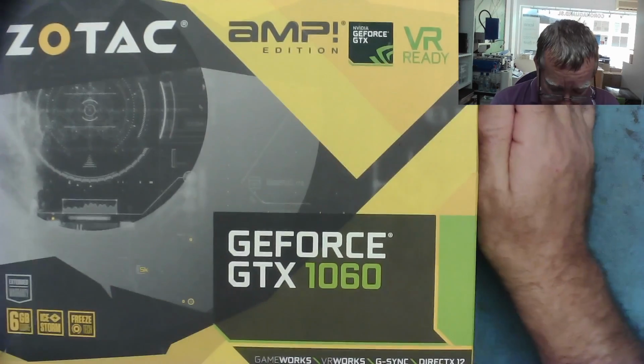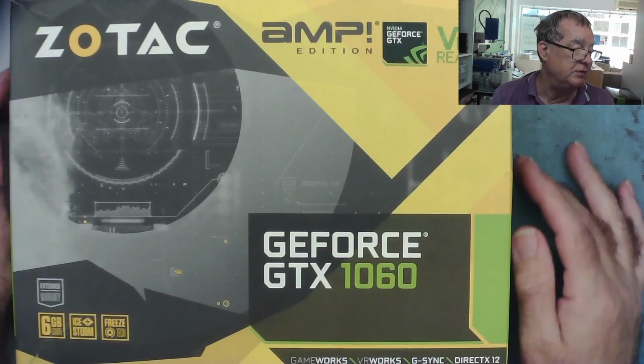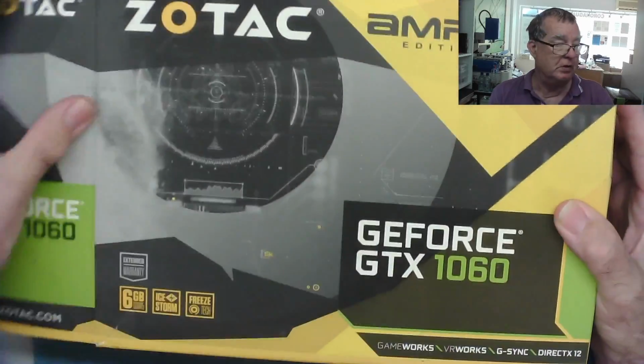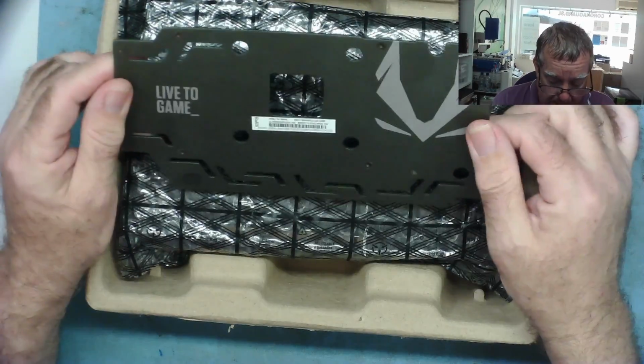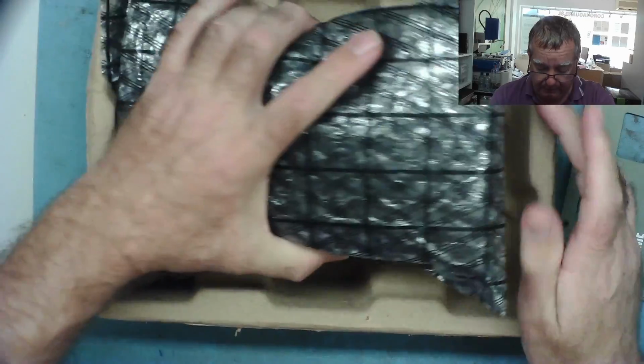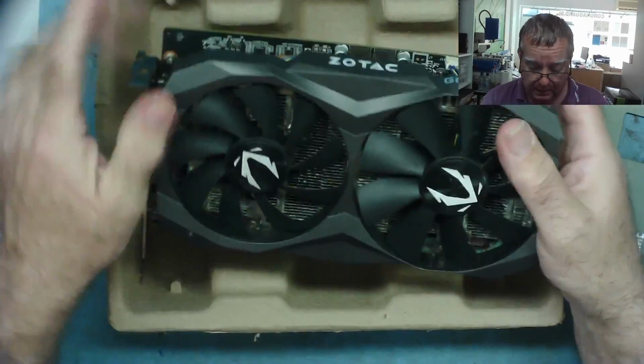This is the first of them. It says obviously Zotac GeForce GTX 1060, but it's not actually containing what it says on the box. So we have the backing plate, which is being removed, and we have the graphics card in the anti-static bag. This is the card.